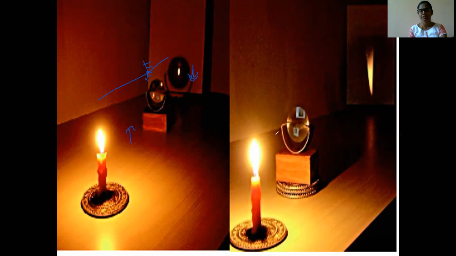When you place the object very near, that means between P and F, the image will form behind the mirror. So you can see the enlarged form. These are the last few conditions. These are the 2 images we already learned in the table. Those are the examples given.